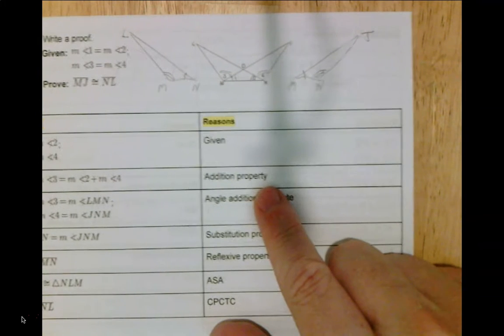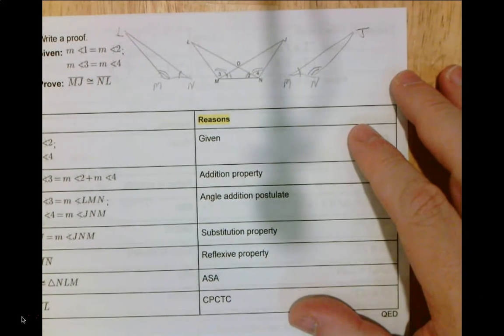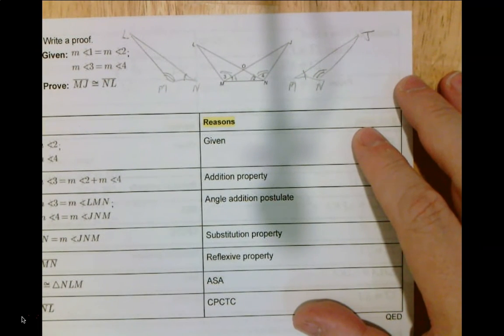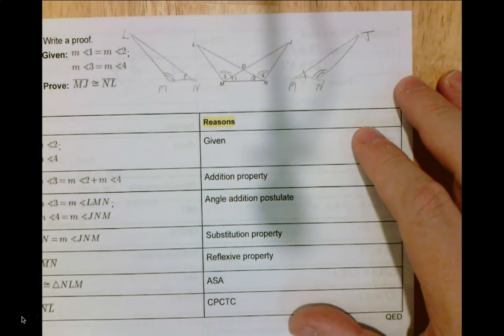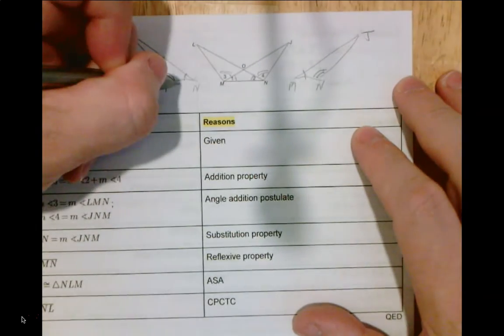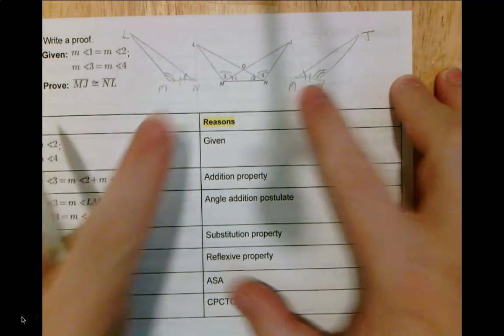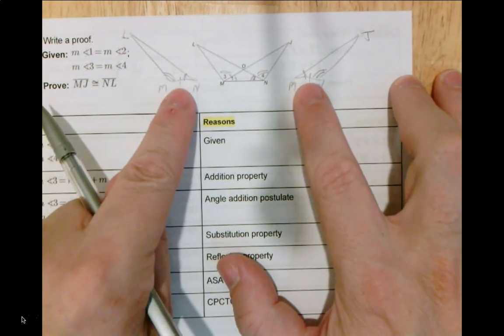Okay. Well, what else do we have? We separated, we redrew. We have to identify the common sides and angles. What is congruent to itself before I separated? MN, MN. These two triangles are congruent by angle, side, angle.